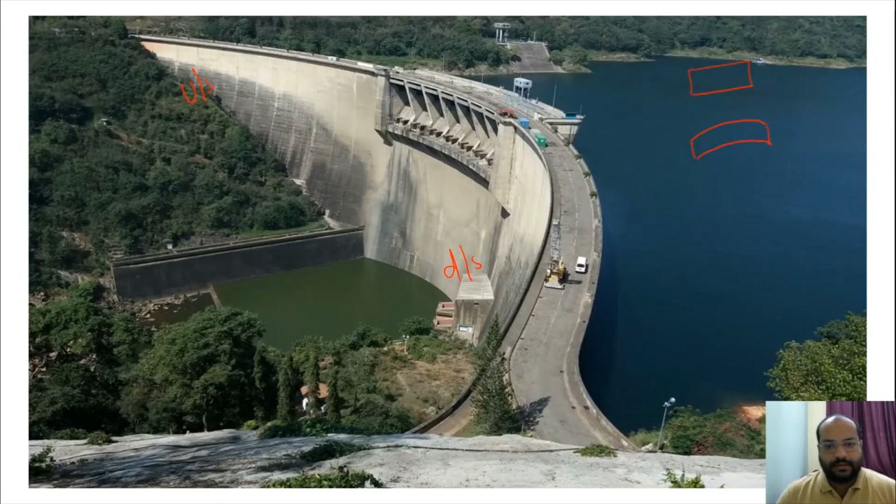Another is this. So this is the upstream portion and this is the downstream portion. You can see this is the road and this is the arch, curved in plan. So this is an arch dam.